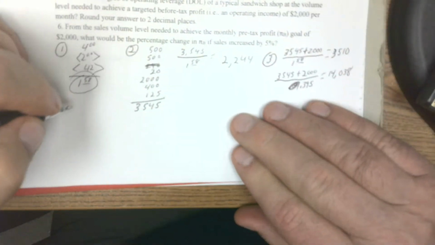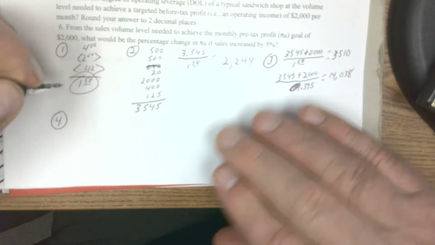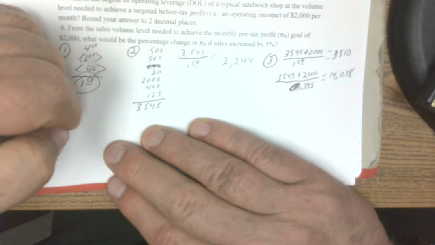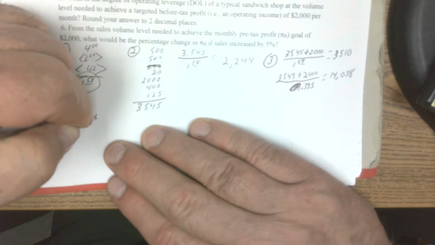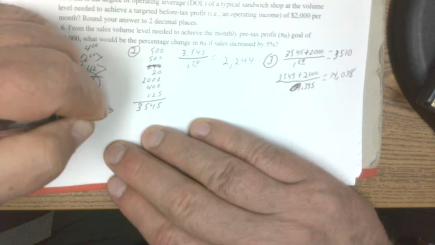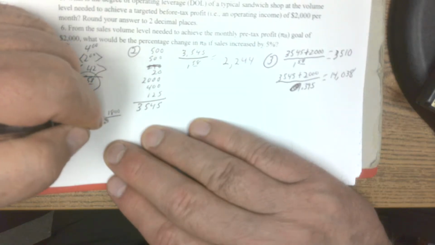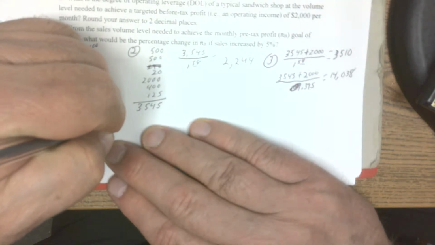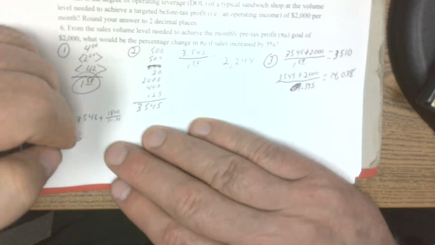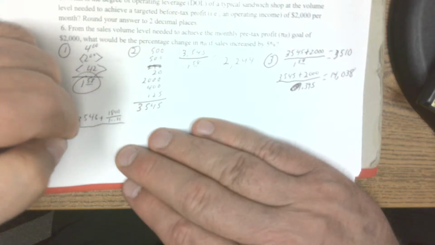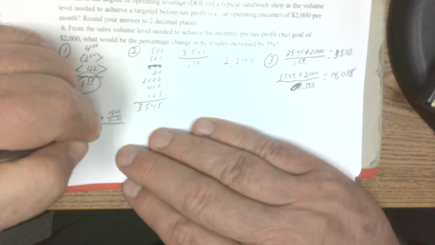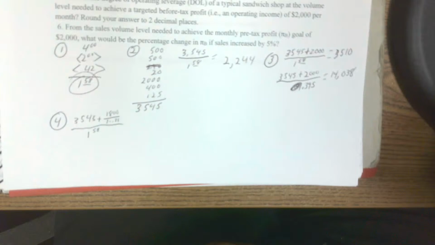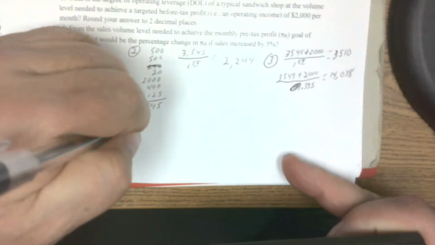So number 4, we've got the same 3,545 plus 1,800 divided by 1 minus the tax rate, which is 0.35, all over $1.58.